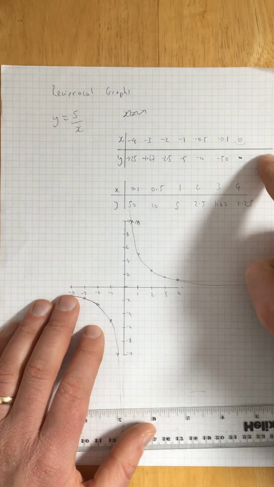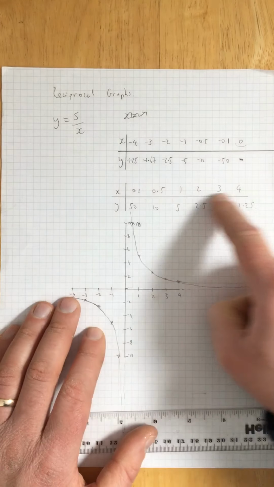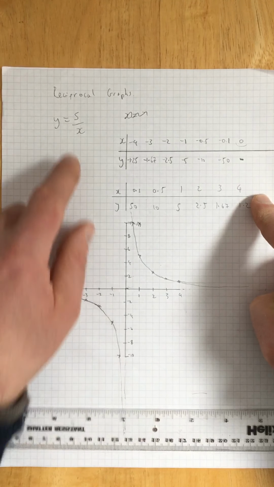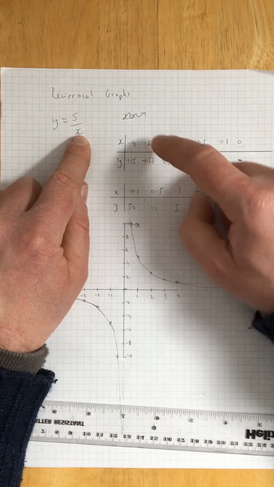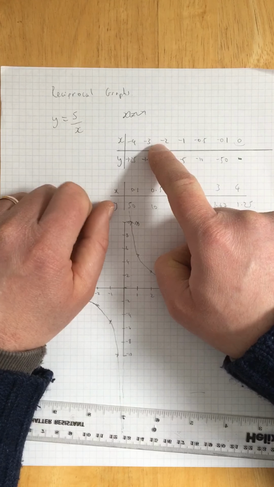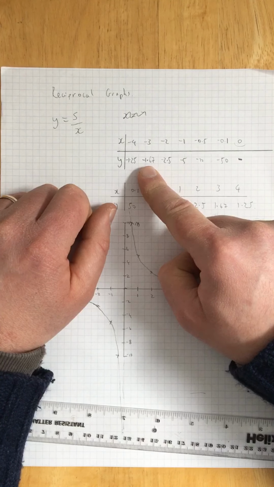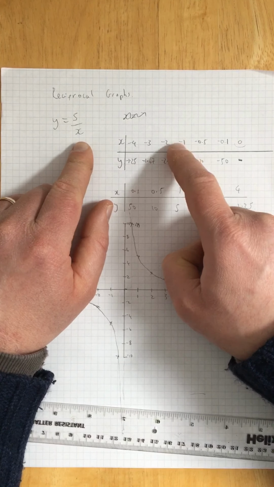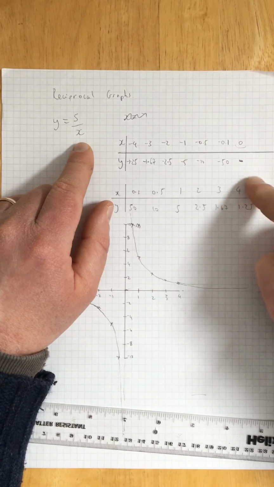So I've got a table of values here, with the negative values for x here and the positive ones here, and I've worked them out by doing 5 divided by the x value. So 5 divided by negative 4 is negative 1.25, 5 divided by negative 3 is negative 1.6 recurring, I've rounded it here. 5 divided by negative 2 is negative 2.5, etc, etc.